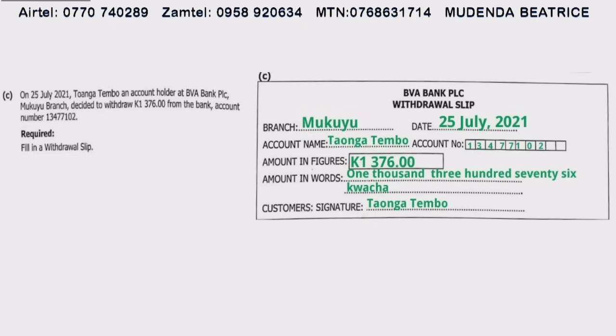If the signature does not match with the one which is in the system, with this computerized age, that means you are not going to withdraw. Before the coming of computers, when you submitted your withdrawal slip, we used also to submit the NRC, so that the person can check the signature on the NRC against the one on the withdrawal slip. Okay, so basically that's how you fill in the withdrawal slip like they have shown.